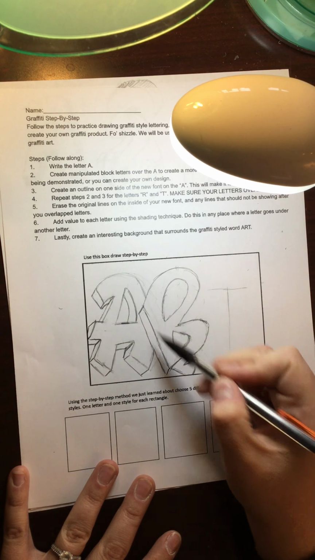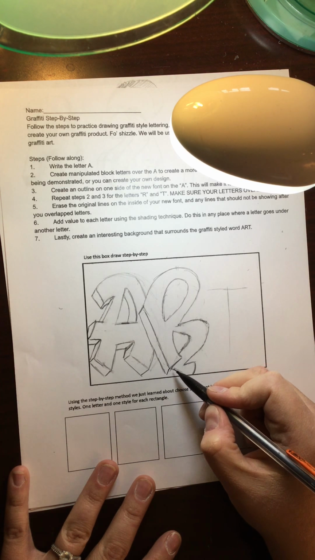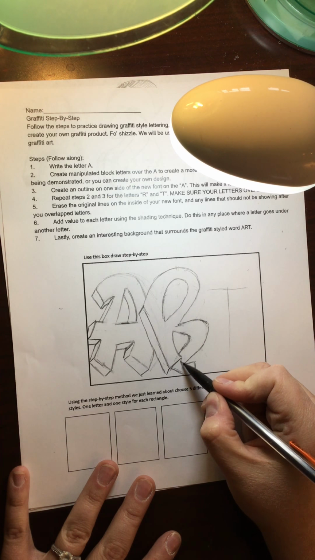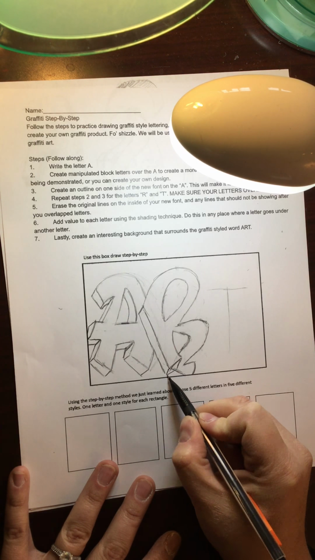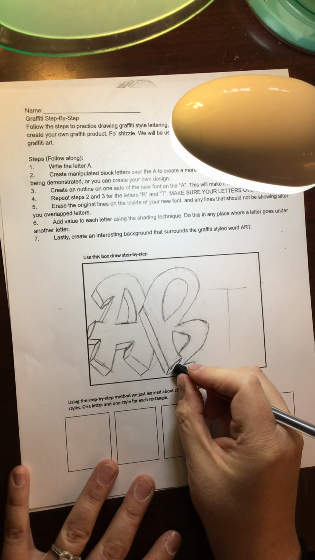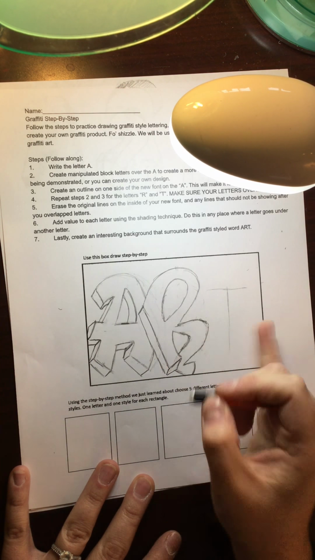Okay, so I did this, connect. Then my next diagonal is this one. And then I'm going to connect. And get rid of that guideline.